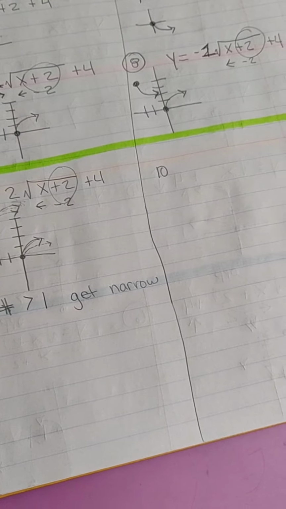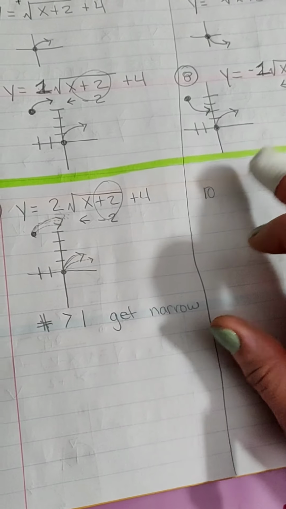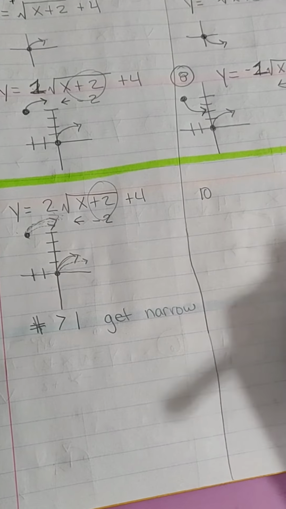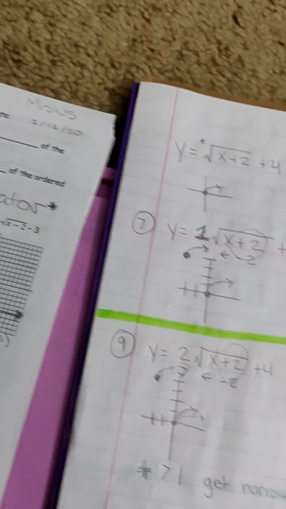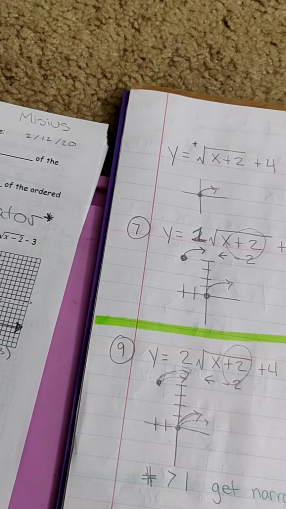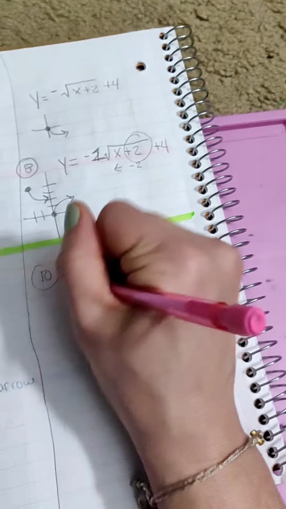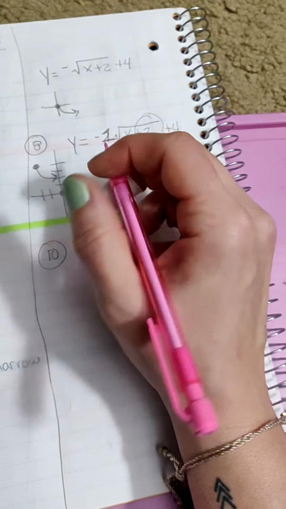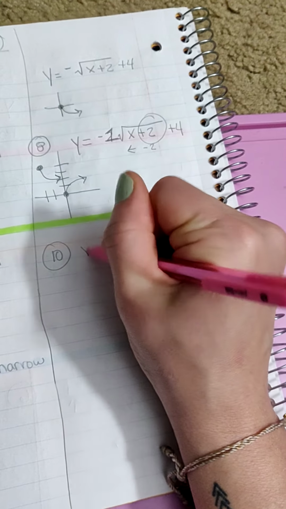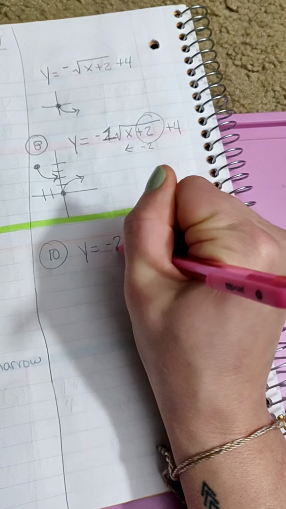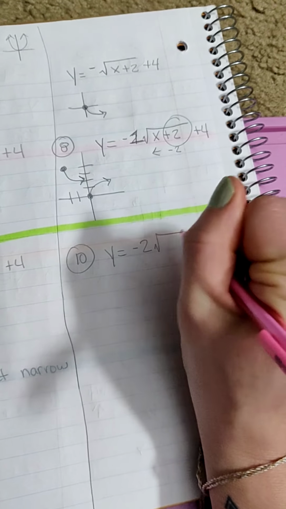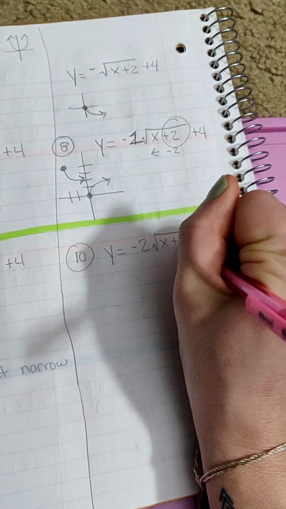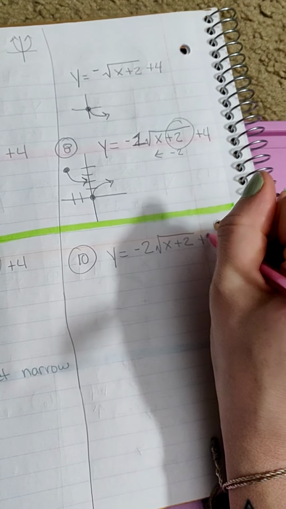I'm going to show you an example over here if it's a negative. So let's say I have y equals -2 square root x plus 2 plus 4 off to the side.